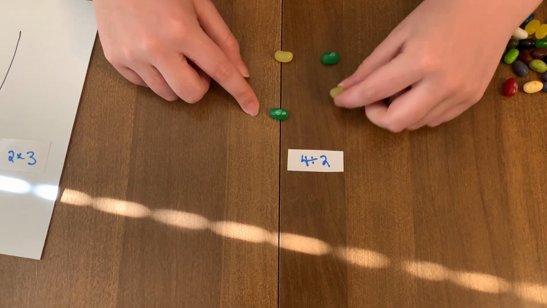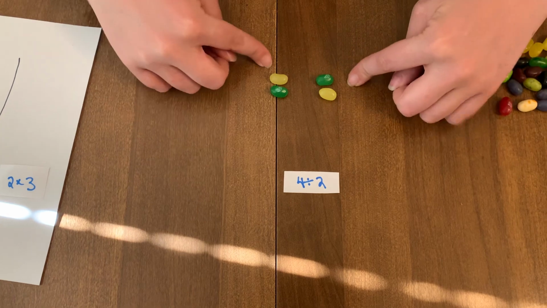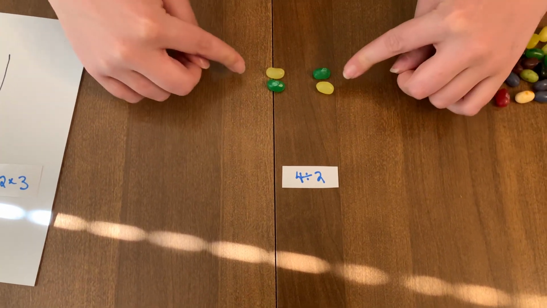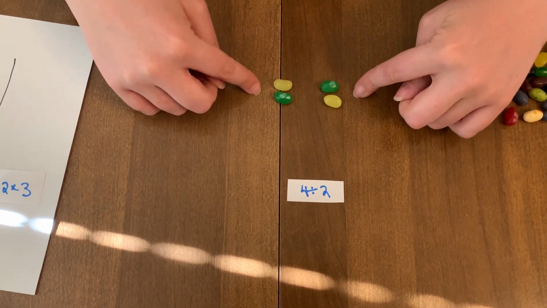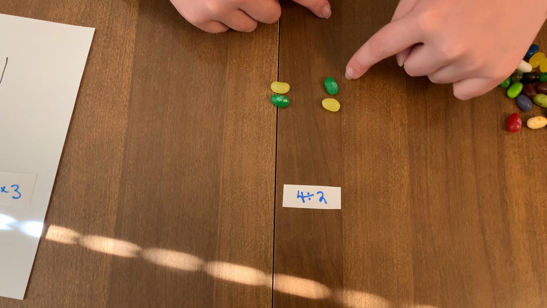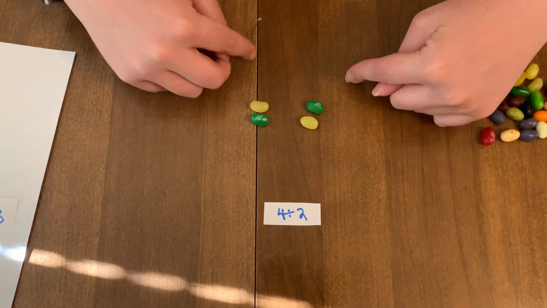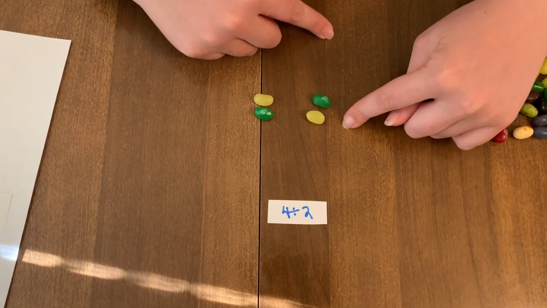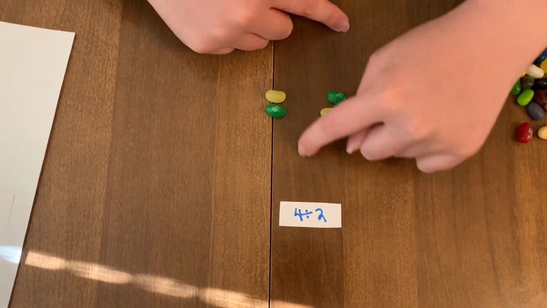So then you could take another jelly bean and put it in each group. So every time you take a jelly bean away, you're putting 1 in each of the groups that you're making. So look what we have left. We have 2 groups, and in each group, there's 2 jelly beans. So what that means is, when we have 4 jelly beans and we split it into 2 different groups, each group has 2. So the answer of 4 divided by 2 is 2, because that's how many jelly beans you have in each group.